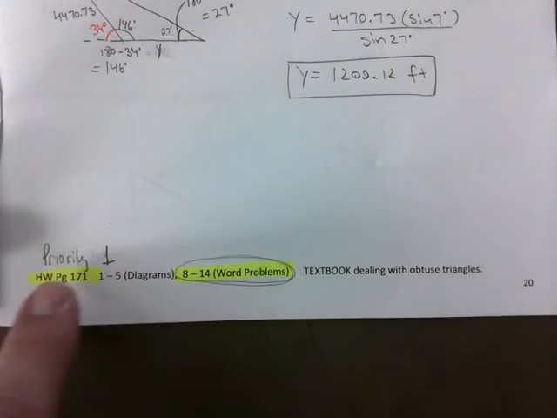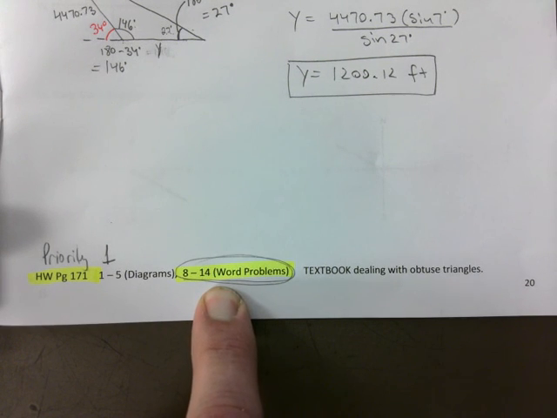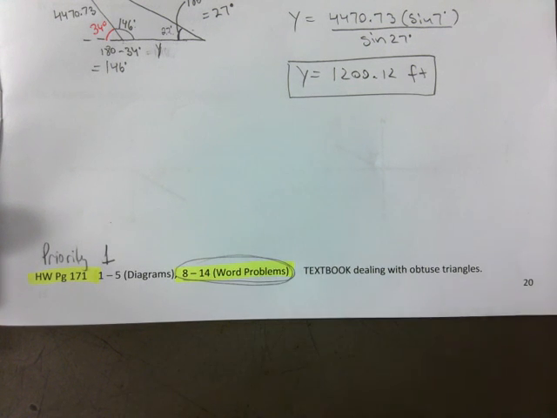On page 171 in the textbook, 8 to 14 are word problems like the one that I just did. The nice thing about the textbook is they give you diagrams most of the time, so you kind of have it a little bit easier, but that's okay. I want you to just focus now on solving based on what you see and depending on the situation.